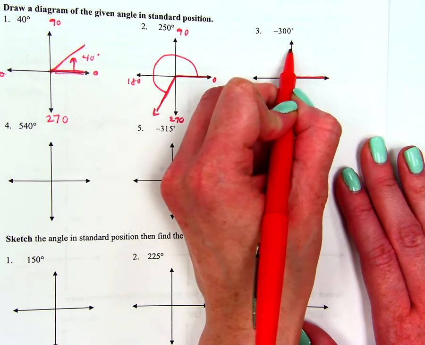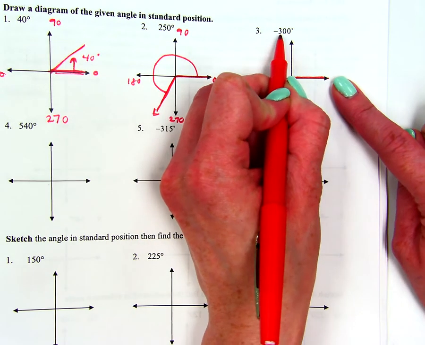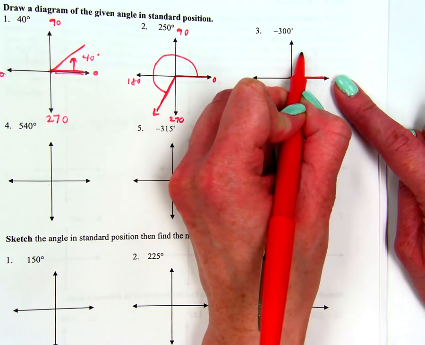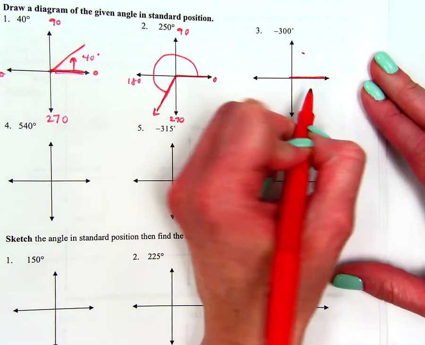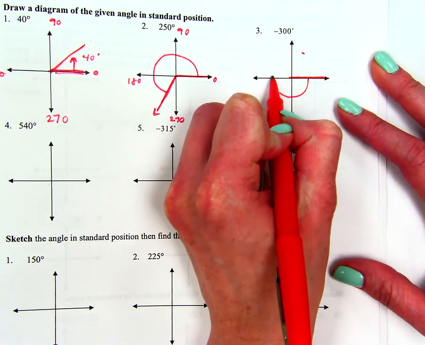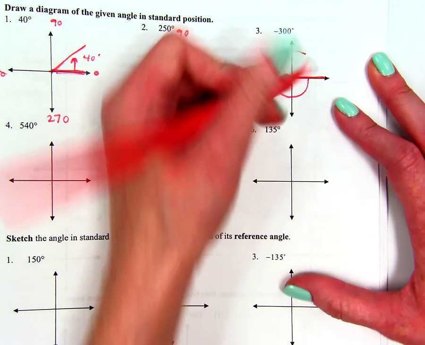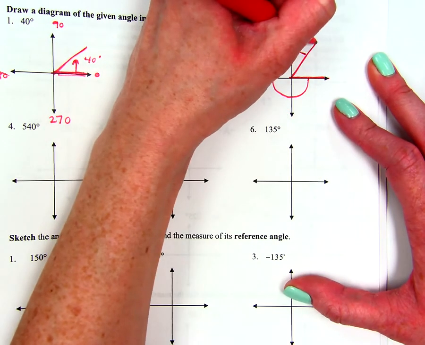So we know that between 270 and 360, our negative 300 angle is going to be somewhere in between. So we'll probably stop maybe right around here. So I'm going to draw my circle all the way around and then fill in my reference angle.